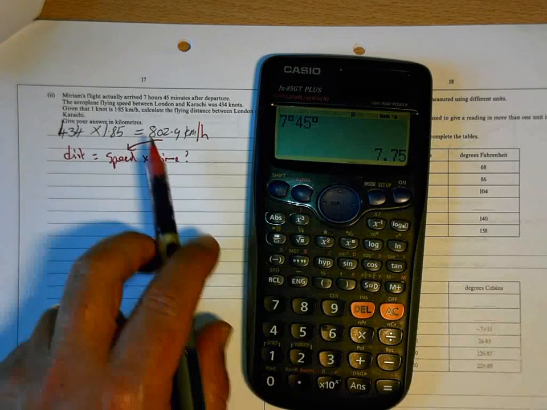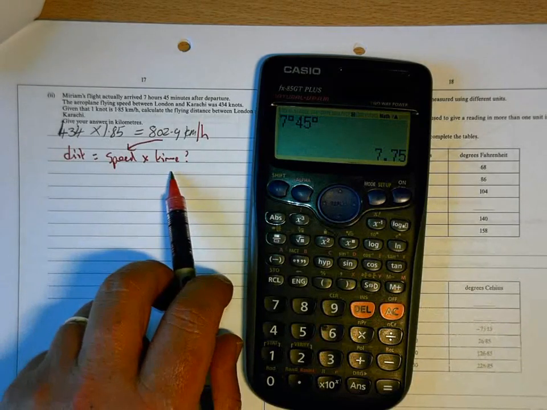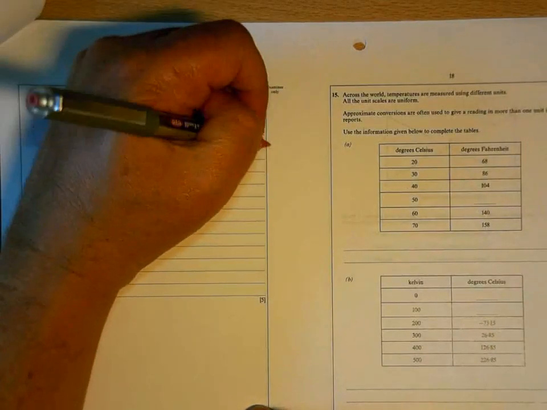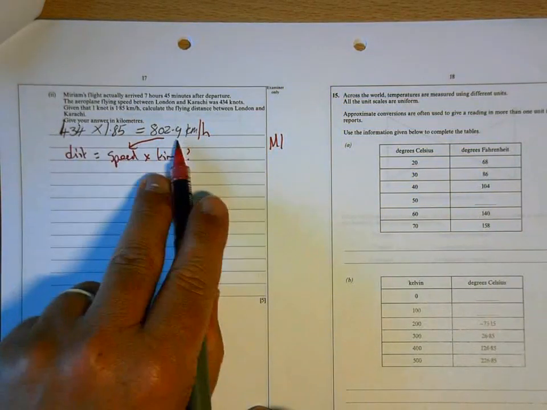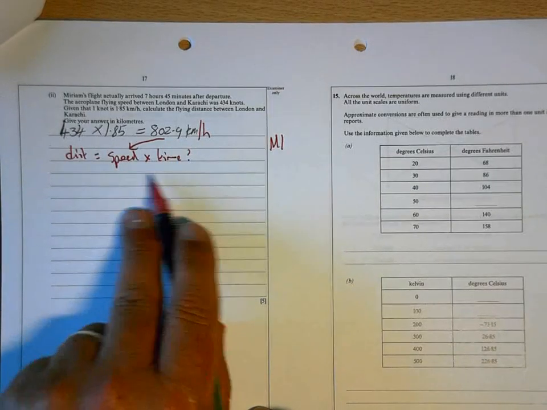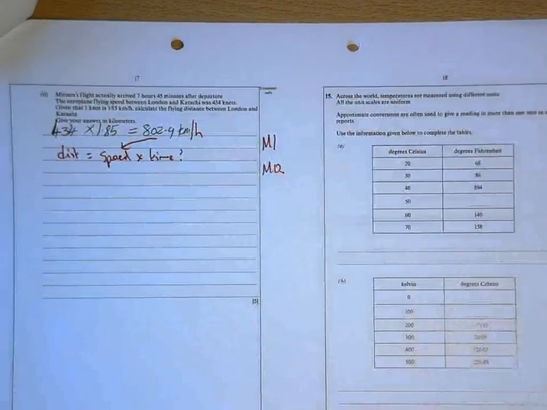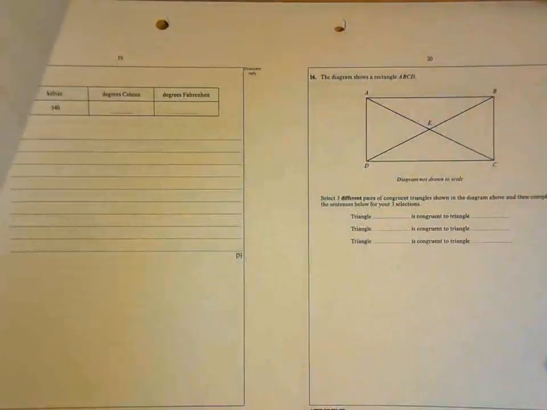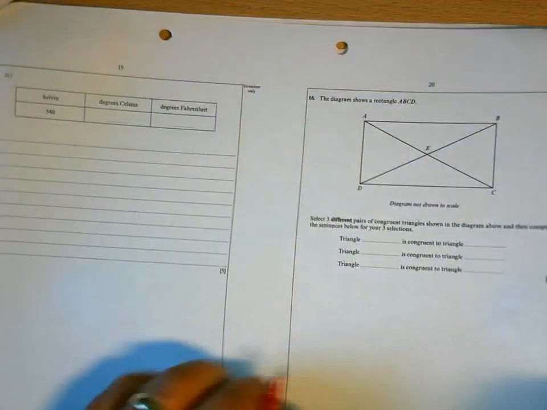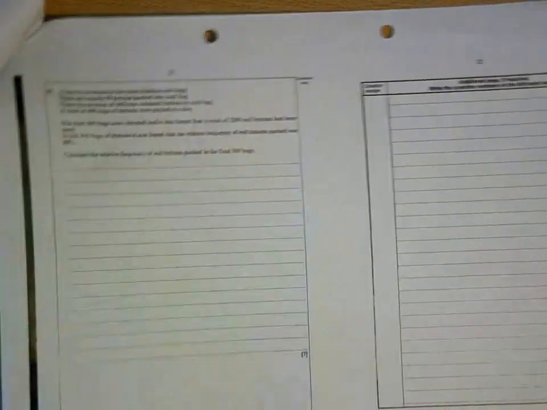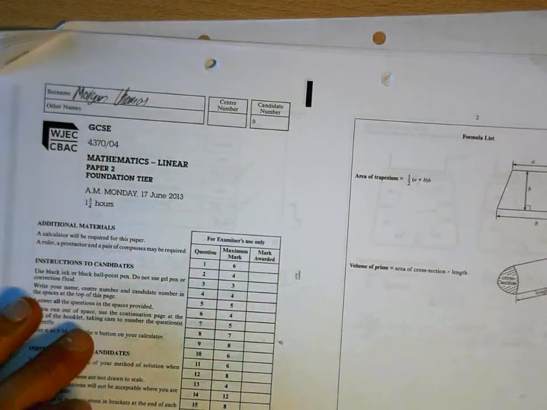So the time is 7.75. So you'll have 1 mark for working out the speed in kilometers per hour, but then you haven't gone anywhere with it. So 1 mark for that page, and then from there you've either run out of time or found them too difficult, and they are quite hard at the end of this paper.